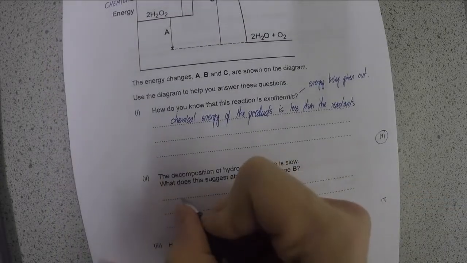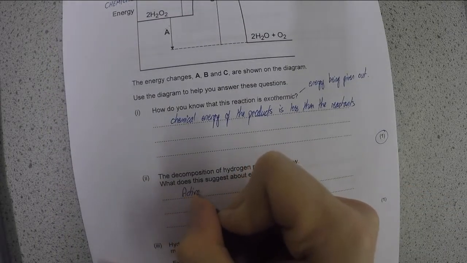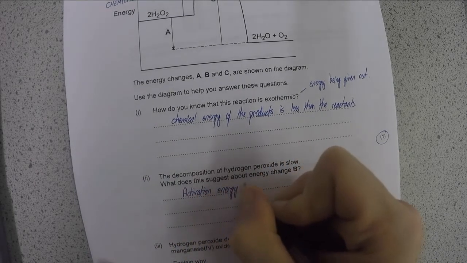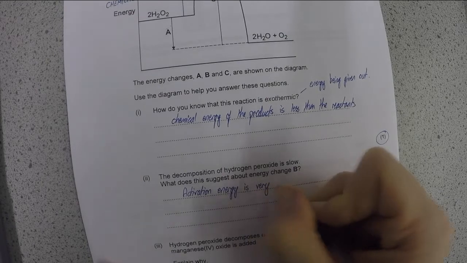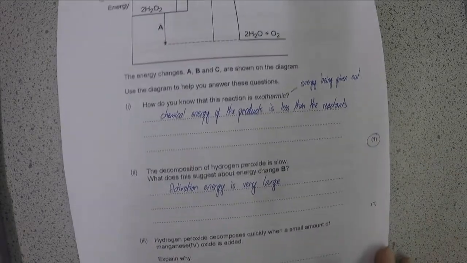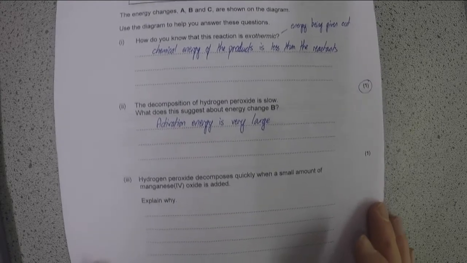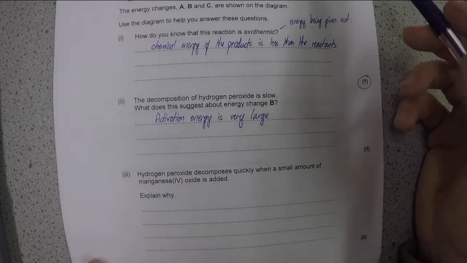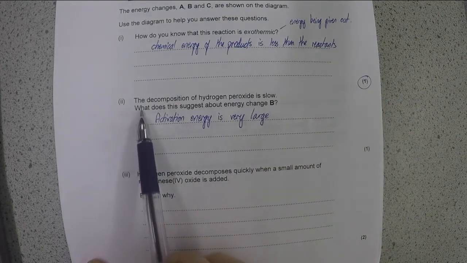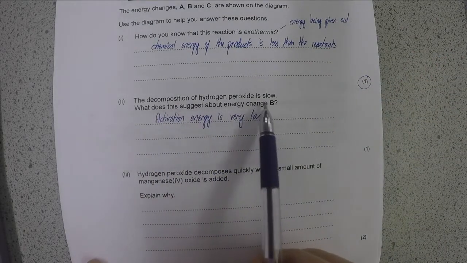So activation energy B is very large. It forms a big barrier. Oh, hang on, let me just check my writing. What does this suggest about energy change B?